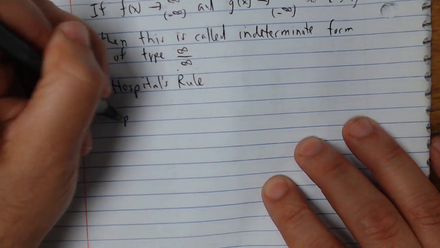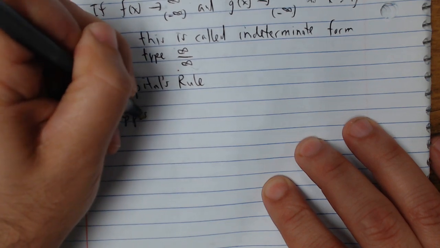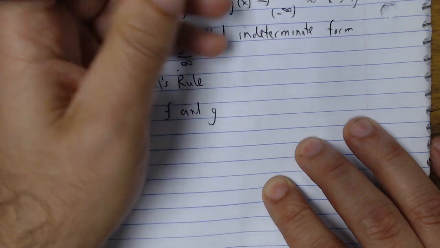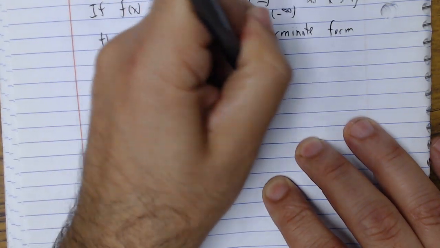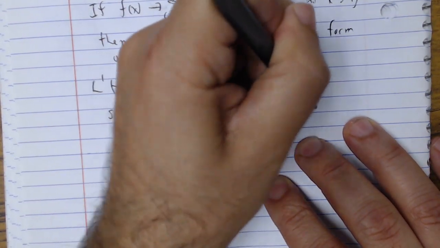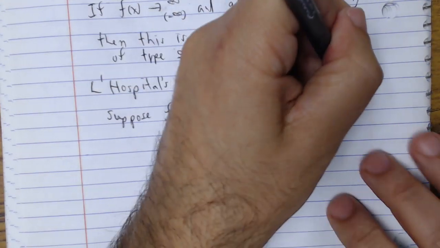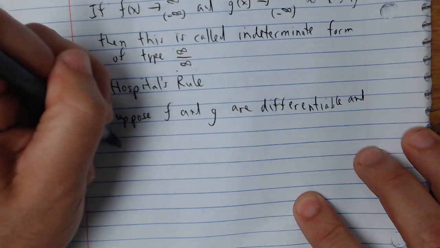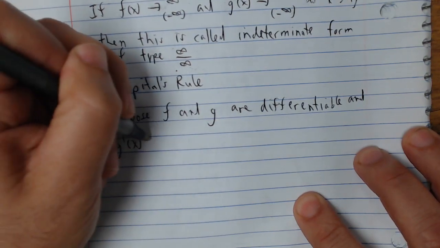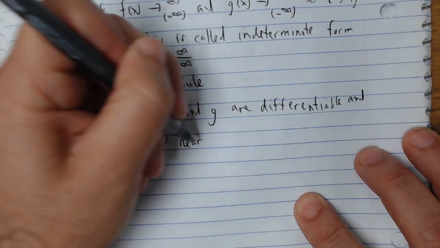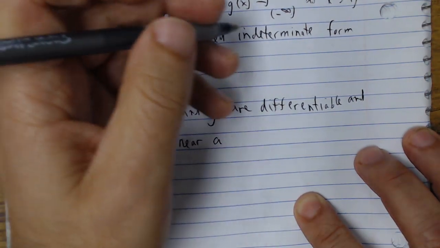Suppose f and g are differentiable, and g prime of x does not equal 0 near a.